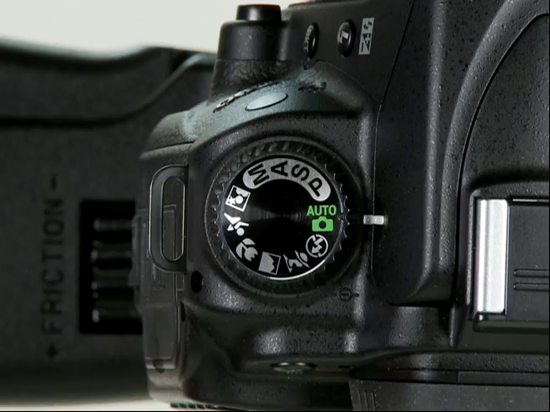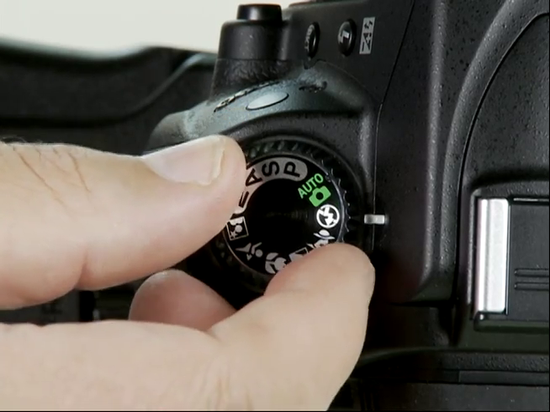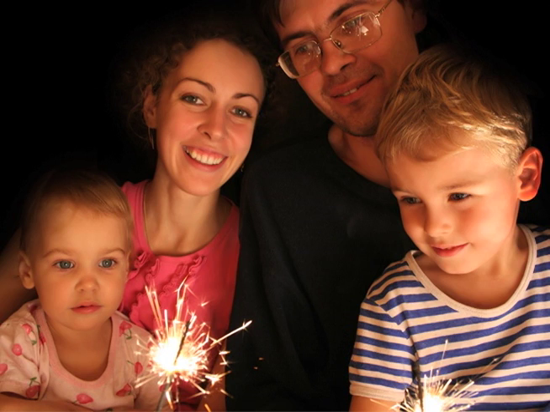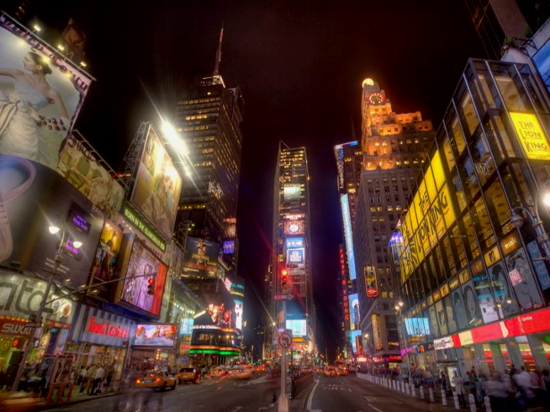You've already used the full auto mode. The next mode setting is the flash off mode. Use this mode in places where flash photography is prohibited or inappropriate. This mode is effective for candlelight scenes or if you want to create cool light streaks for creative effect. When using this mode indoors or in low light, be sure to steady your camera with a tripod.